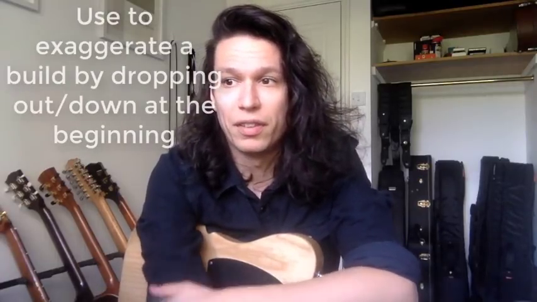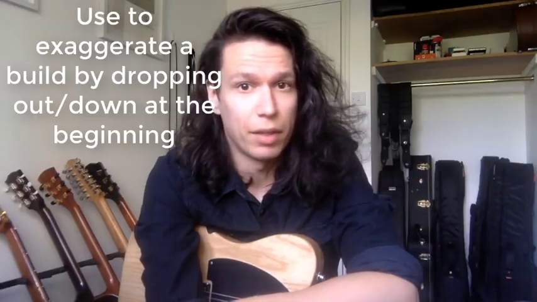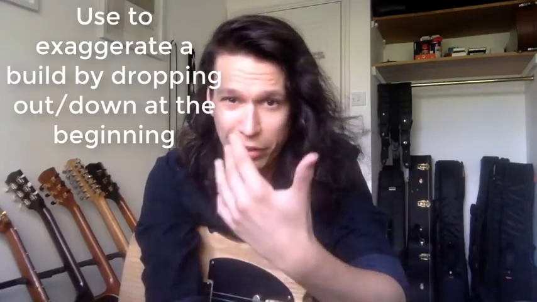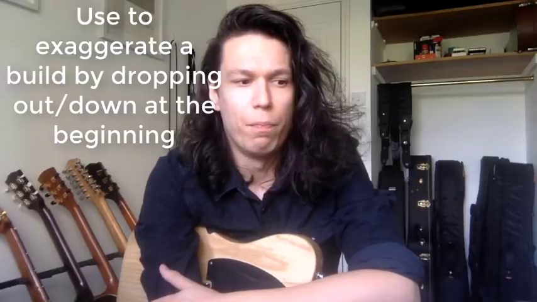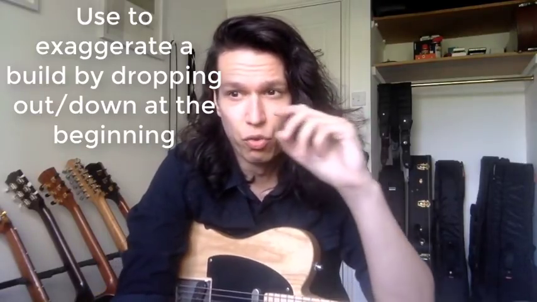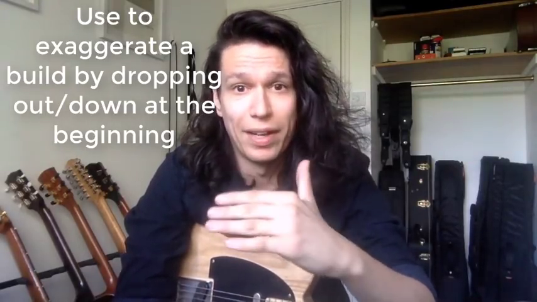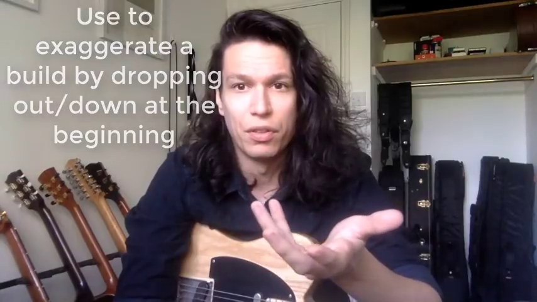Conversely, I often find space is really good for builds as well. So when you hit maybe a pre-chorus or a section or a bridge coming back into chorus or something like that, I find that actually as the band starts to build, sometimes completely dropping out the guitar is a really effective way of creating build, because the contrast that you notice from the absence of the guitar as things start to ramp up below it is really effective in leading into that crescendo and that build.